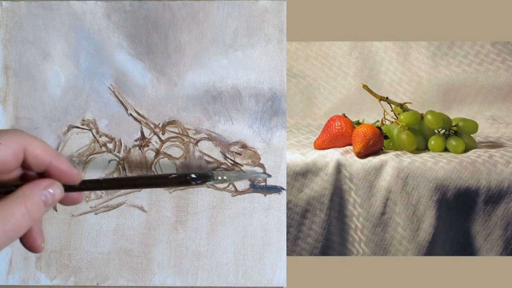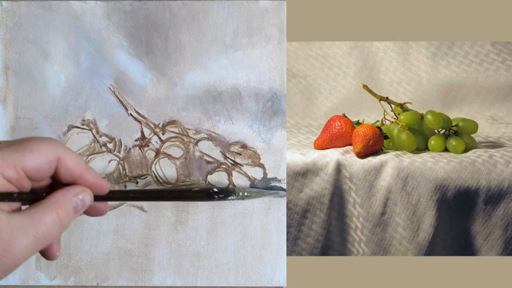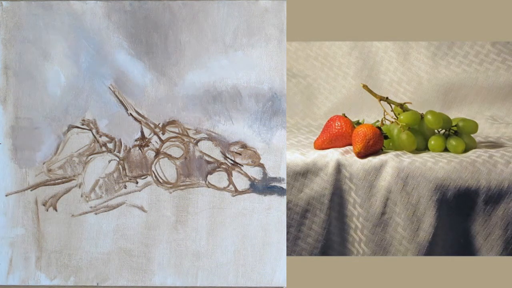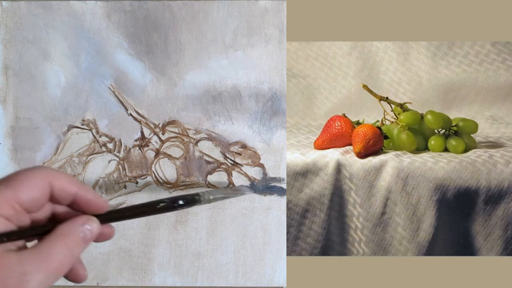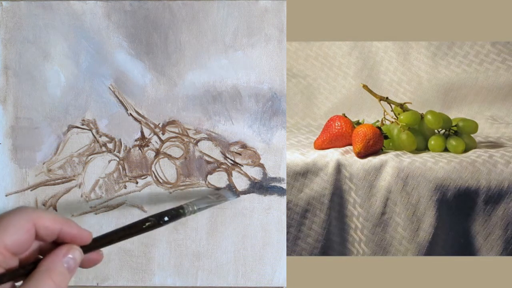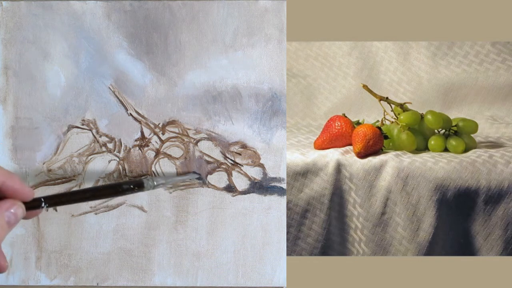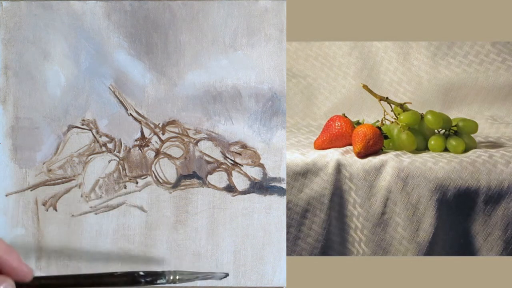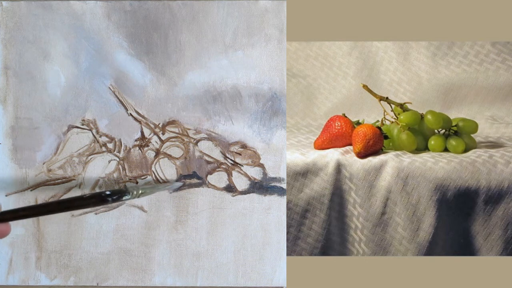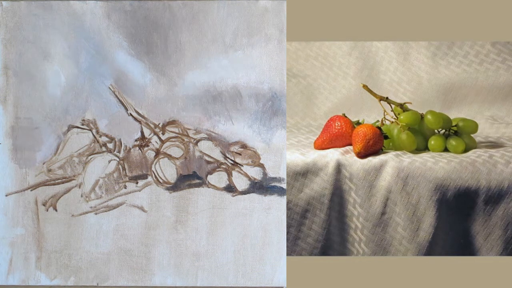But so we've got this there that's going off the page. This is our cast shadow on the tablecloth. So again, I'm going to cut in some of the shadows, some of these shapes that the shadows are making, because they're going to help the lights.